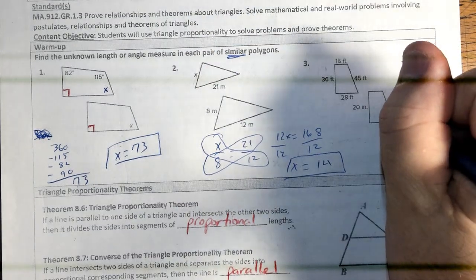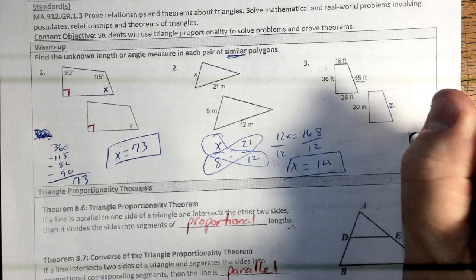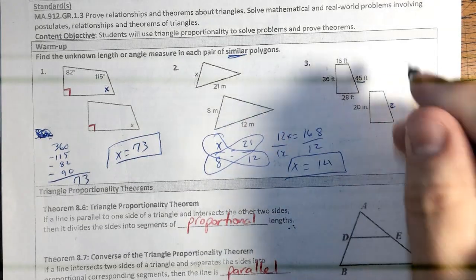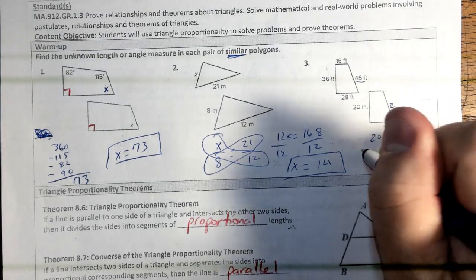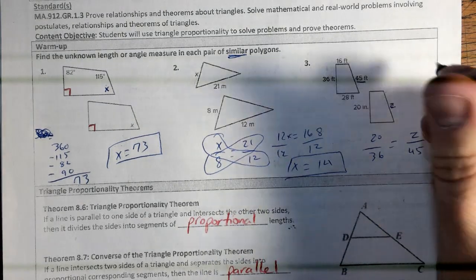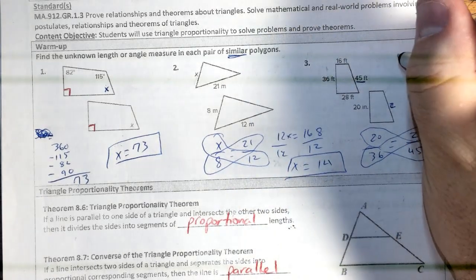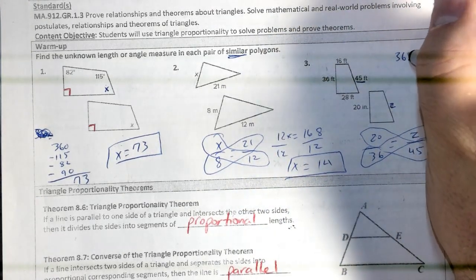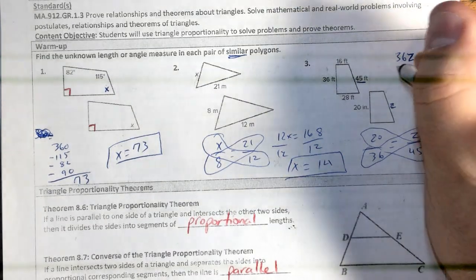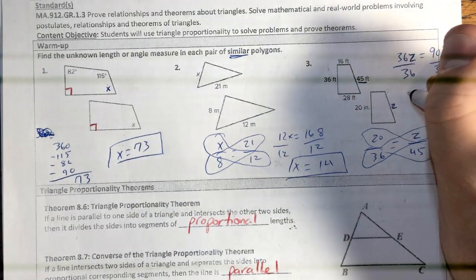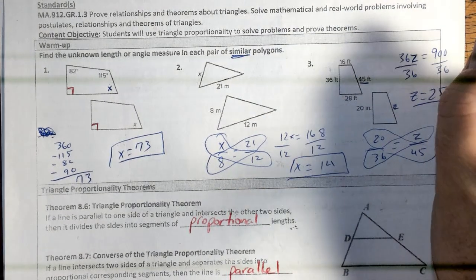All right, number 3. So our side over here is z. 45 goes with that. So we'll just say z over 45. And we have 20 here and 36. So 20 and 36. Cross multiply. All right, so z and 36 equals 36z. And then 20 times 45 is 900. Divide both sides by 36. And z is going to equal 25. So easy enough.